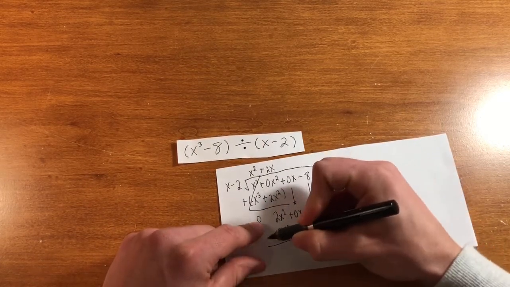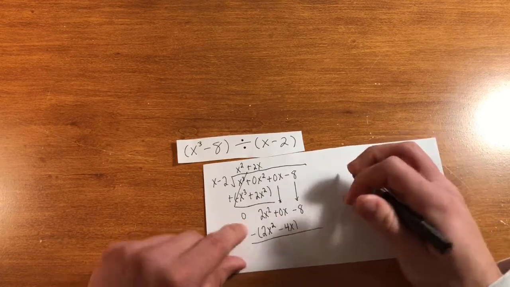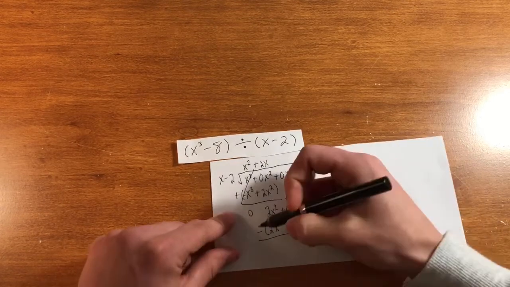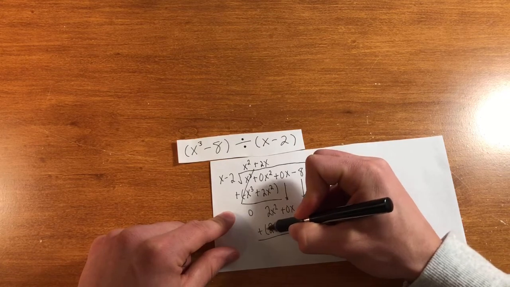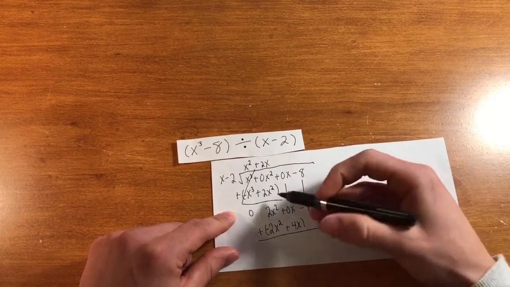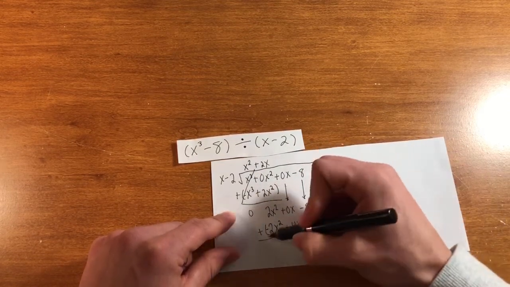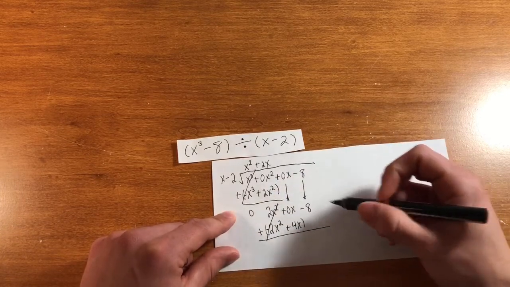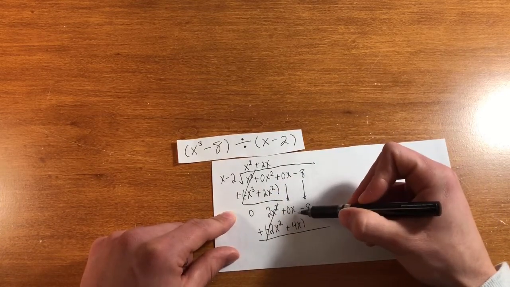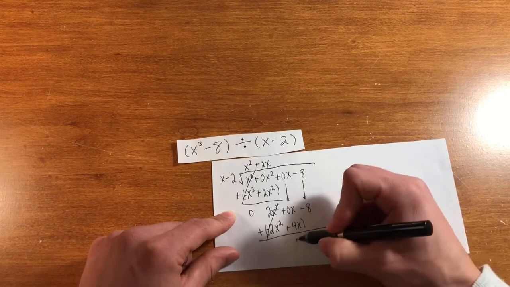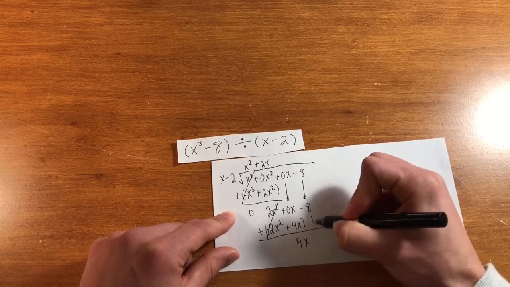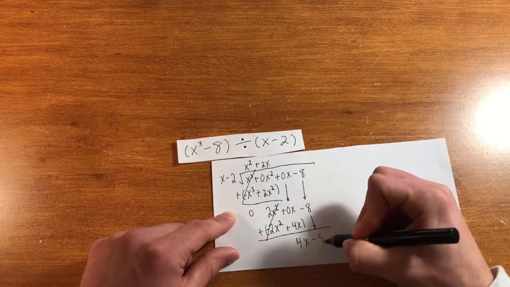Now I'm going to subtract. Put your parentheses. Bring the negative into the parentheses, so positive, negative, positive. 2x squared minus 2x squared is 0. 0x plus 4x is 4x, and I'm going to bring the negative 8 down. Great.